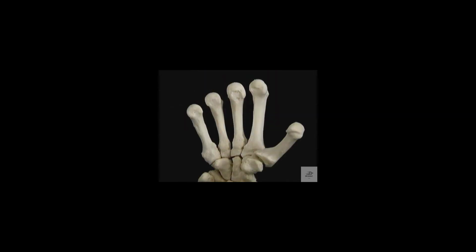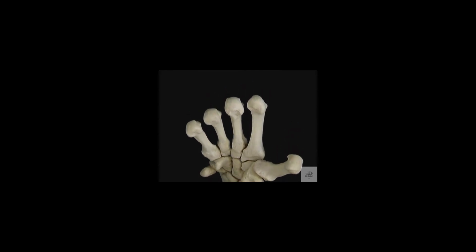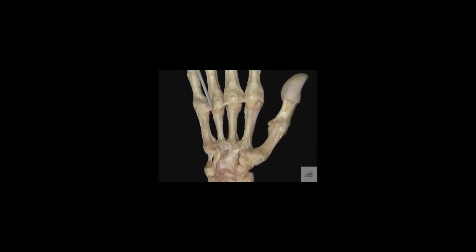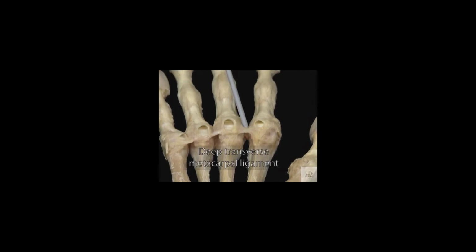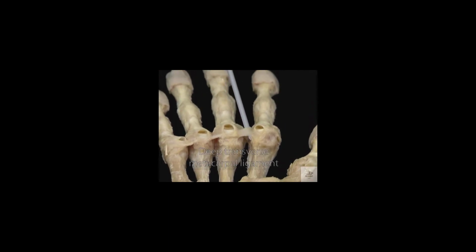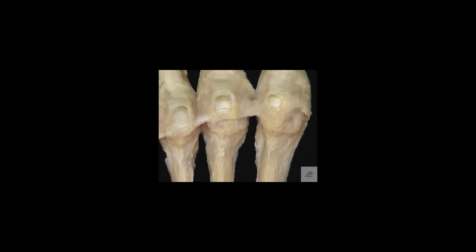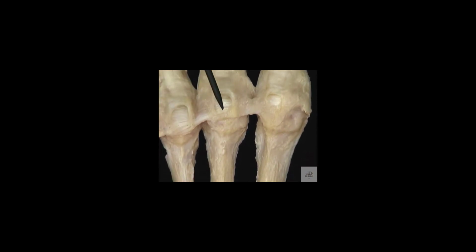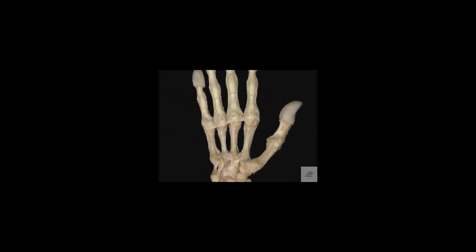When the CMC joints are flexed, the metacarpal heads lie in a curve. This strong ligament is the deep transverse metacarpal ligament. It keeps the metacarpal heads of the 4 fingers from spreading apart. As it crosses each MP joint, the ligament is continuous with a structure that we'll meet shortly, the palmar plate. Since it doesn't connect to the first metacarpal, the ligament doesn't prevent movement of the thumb away from the hand.